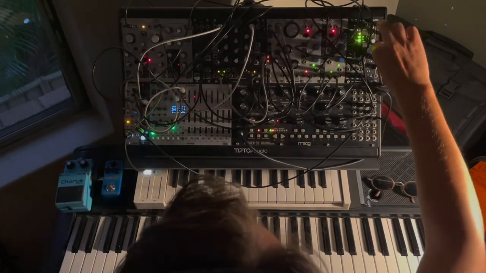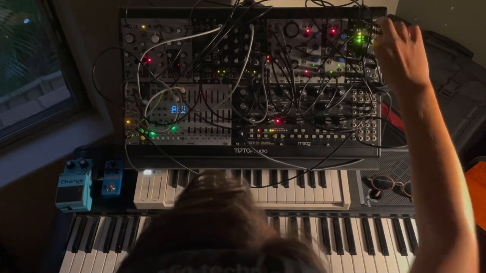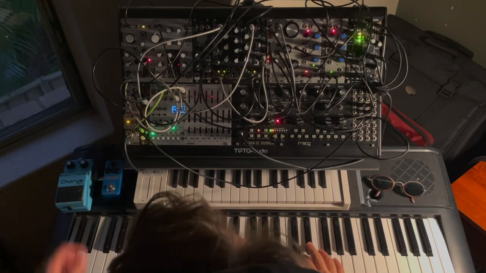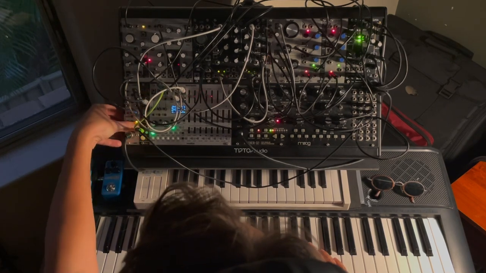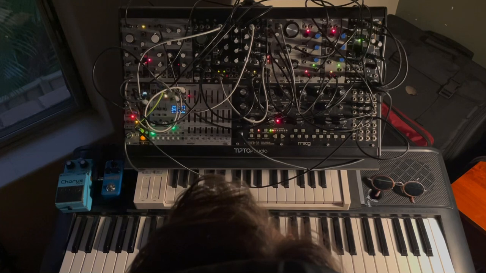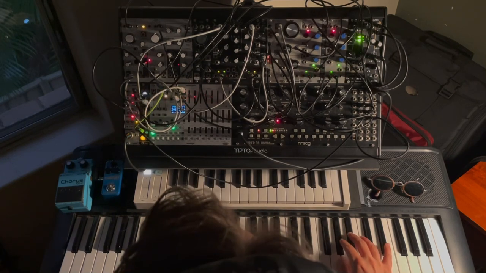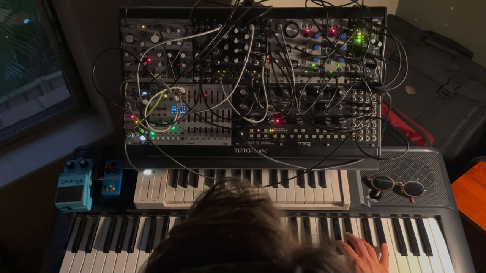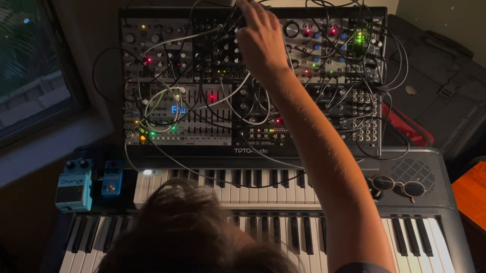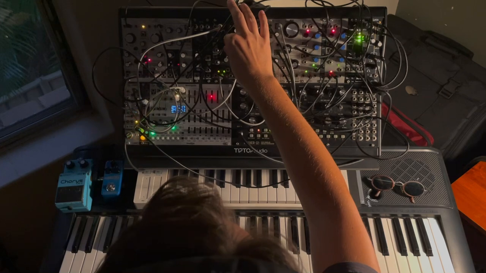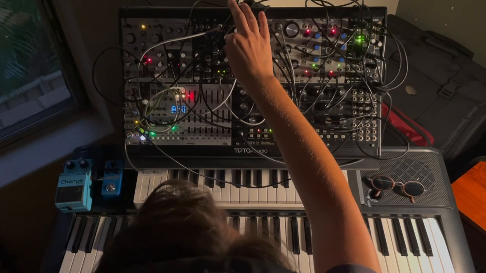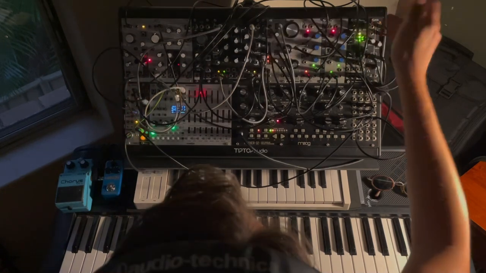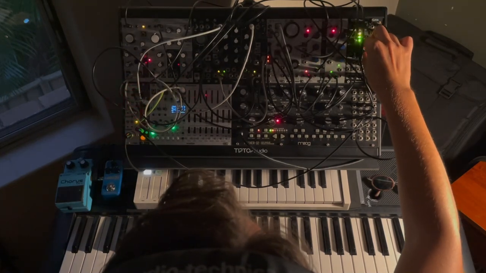So if we listen to it now, normally I have this set up with the arpeggiator, so we get a bit of movement there. And it's going through clouds, and clouds is just on the lo-fi delay setting.